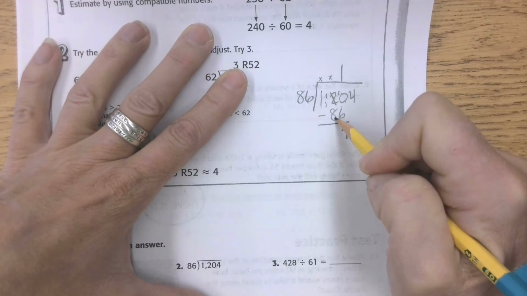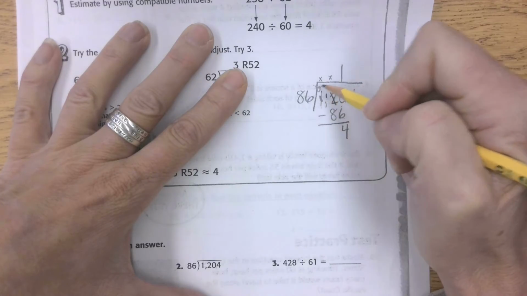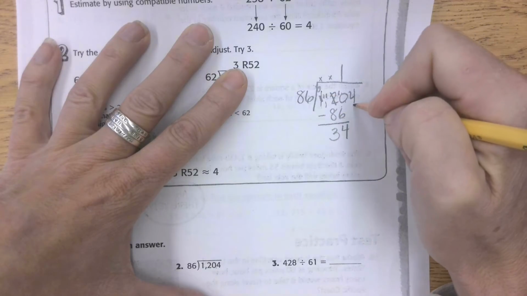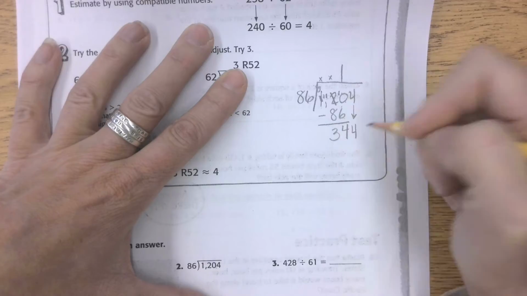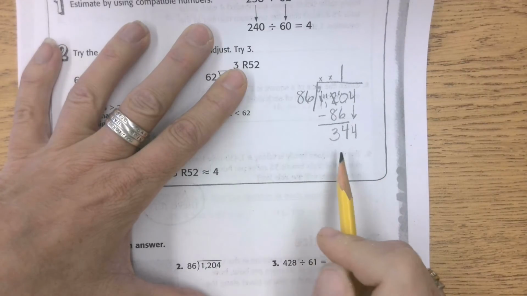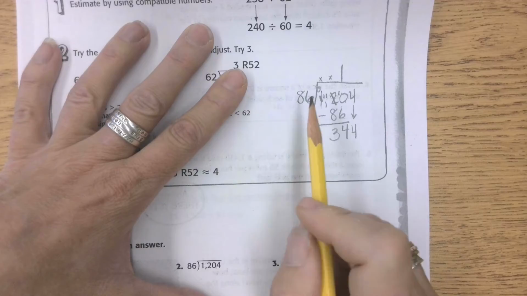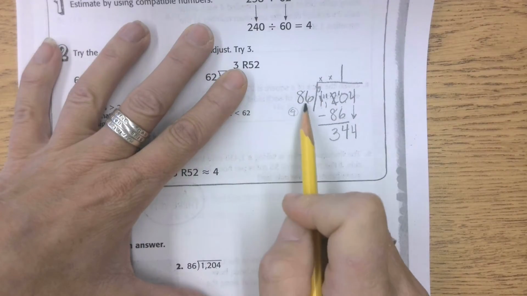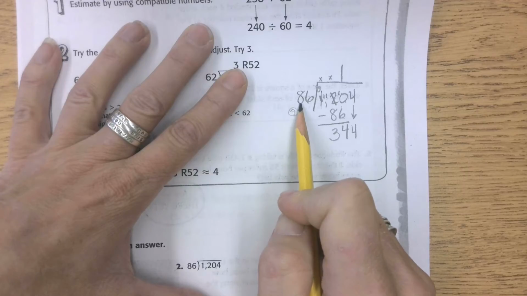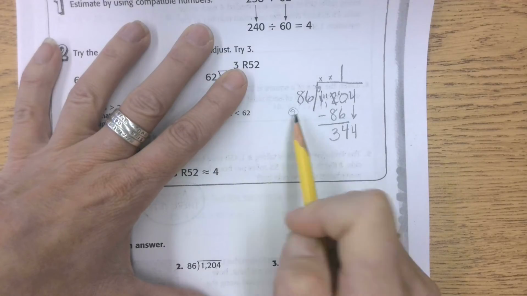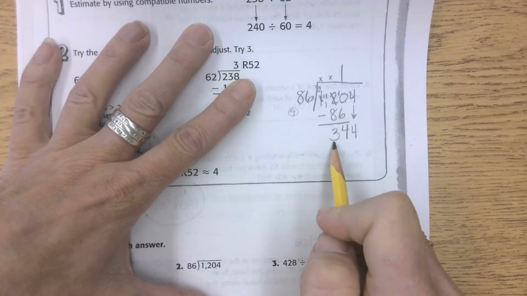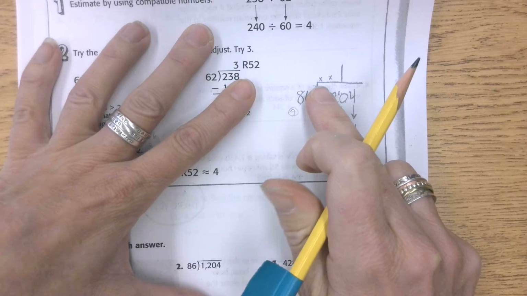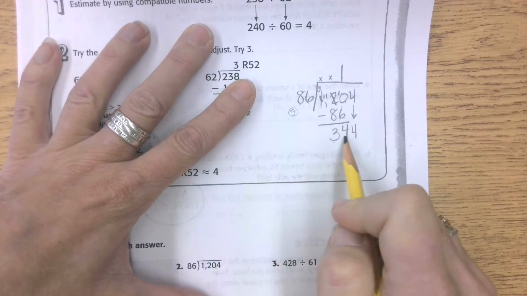1 minus 8, that's not going to happen. So let's borrow again. This is now 11 minus 8 is 3, so we have 34. Okay, let's bring down this 4. This is where it starts to get really tricky. So what I do is I change this 86 and I say it's a 9. And I look at this number and I kind of round up and I say 9. 9 goes into 34. I kind of just forget about this number, just like I forgot about that number.